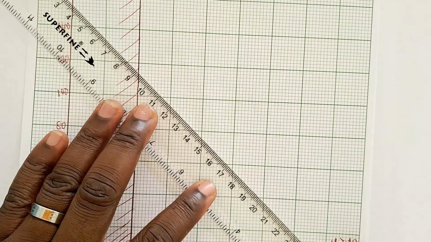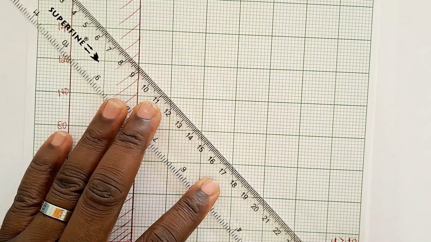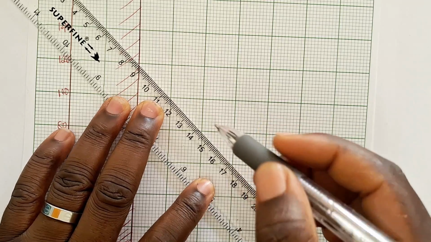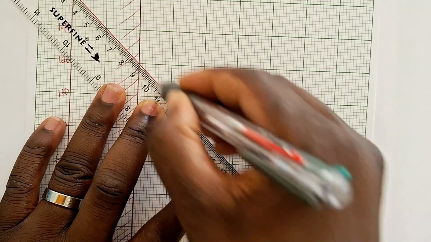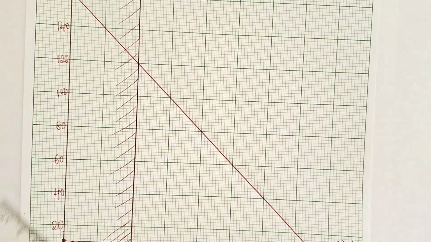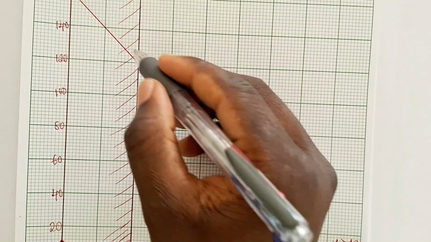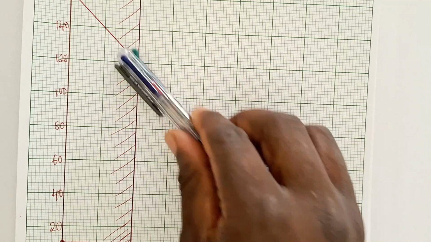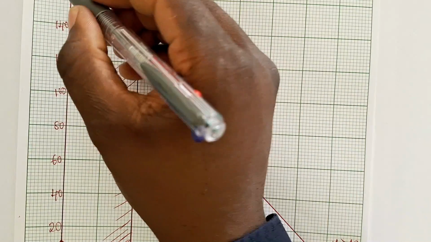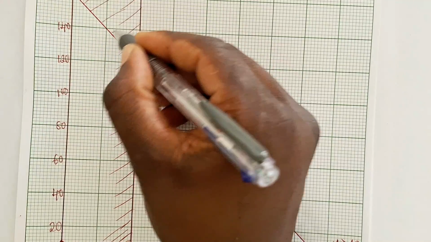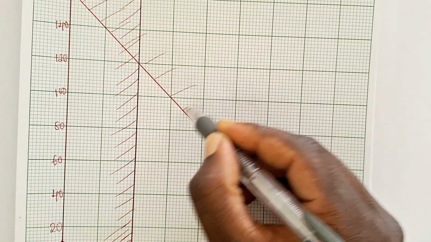You join those two. Okay, so you join them, and we know that this is less, so less must be bottom here. We shade the greater, which is the top of that line.